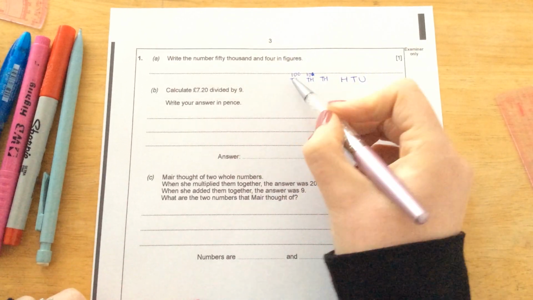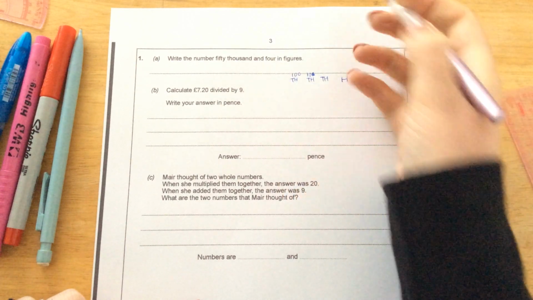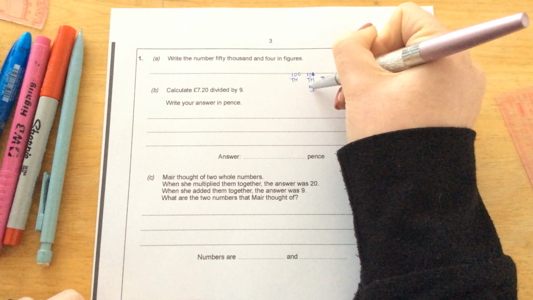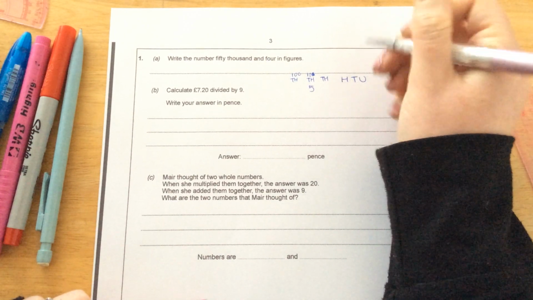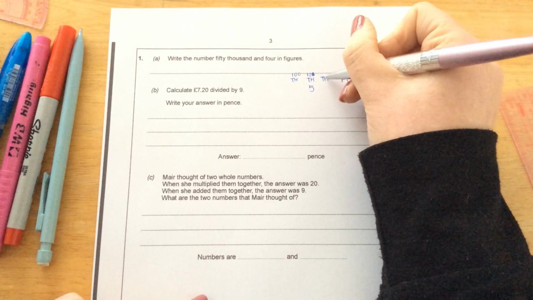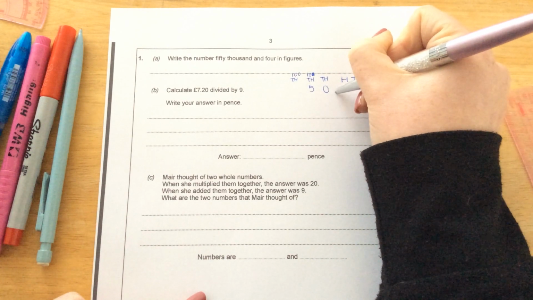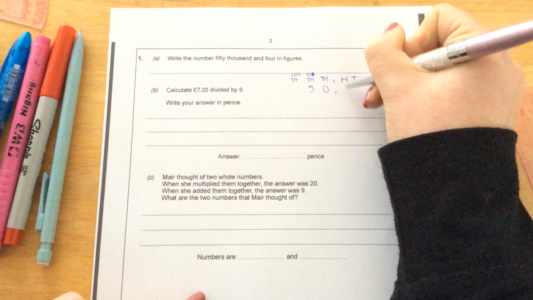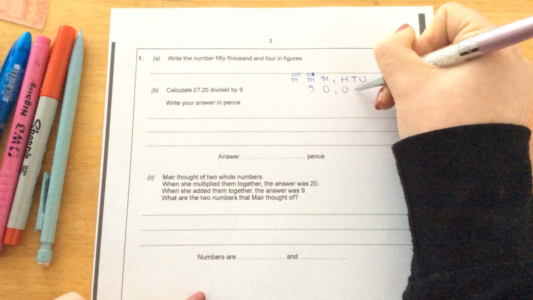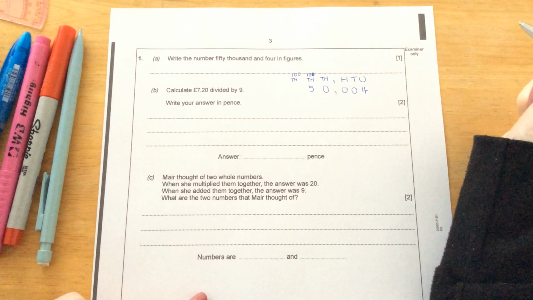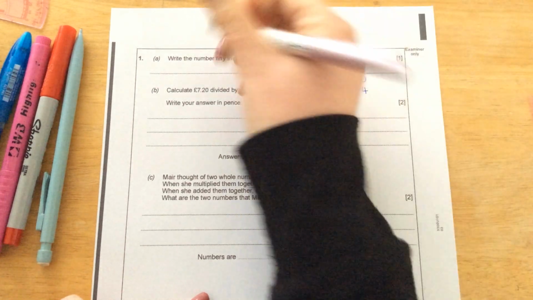So we don't have any 100,000ths. We've got 50,000. So we've got 5 10,000s. And we have no thousands. We have no hundreds, no tens, and we have 4 units. So 50,004.